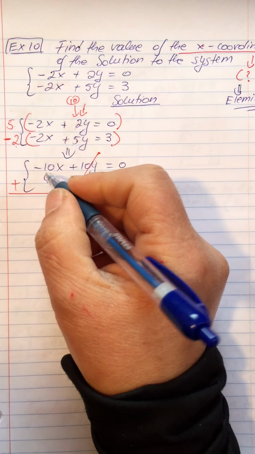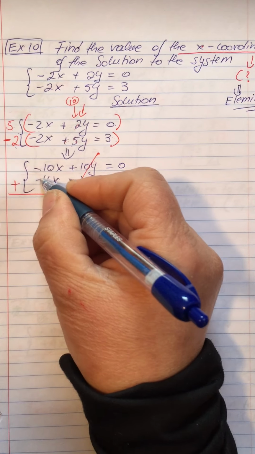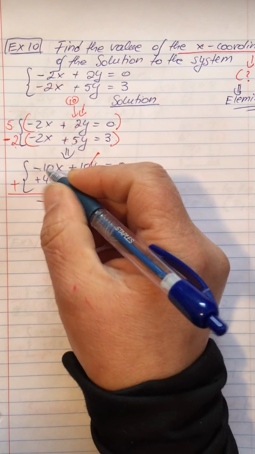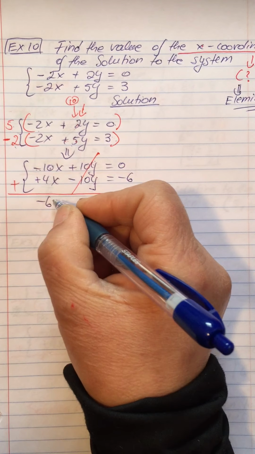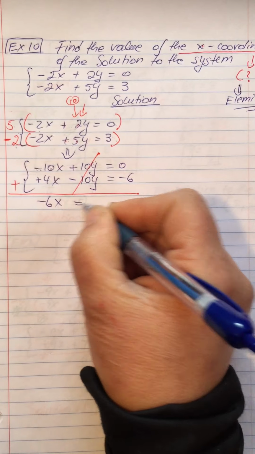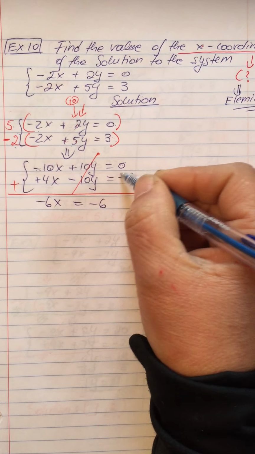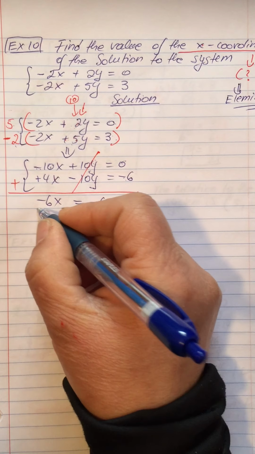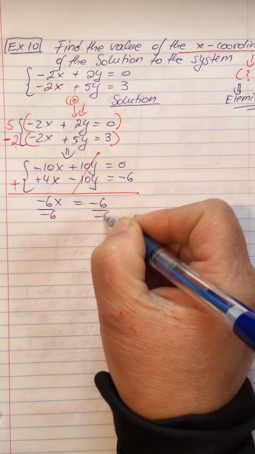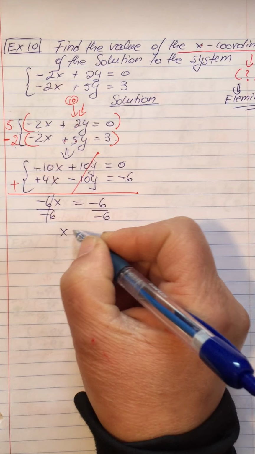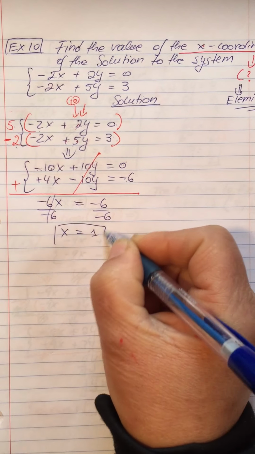Let's continue a little bit of work. -10 and +4 is -6. Subtract from 10, keep the sign of 10. So we have -6x. And 0 and -6 is just -6. Adding 0 to a number doesn't change the number. So dividing by -6 both sides, I have x is +1, and I am done.